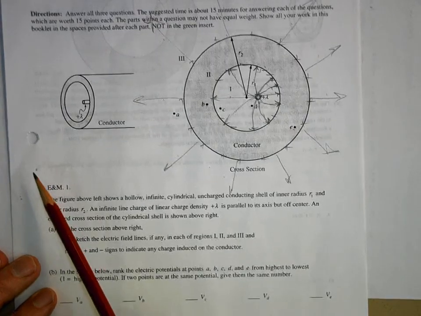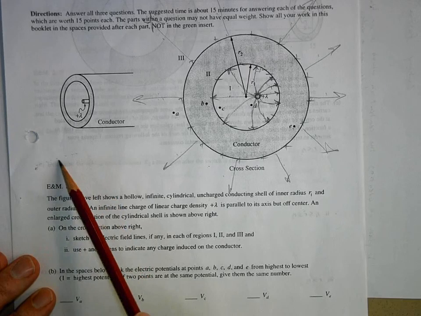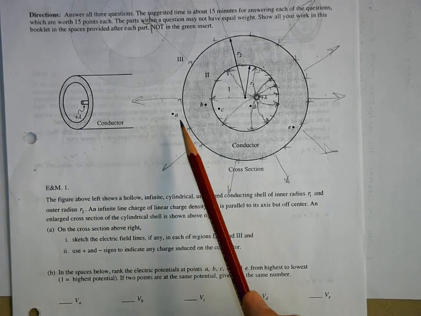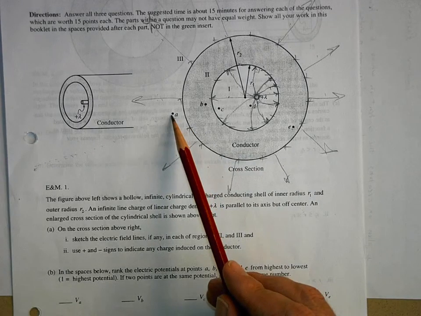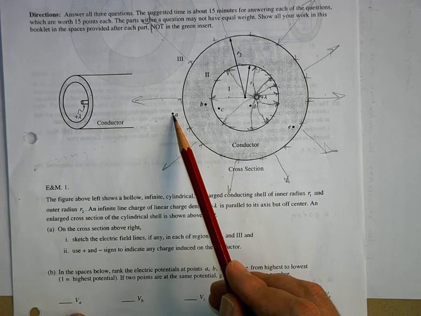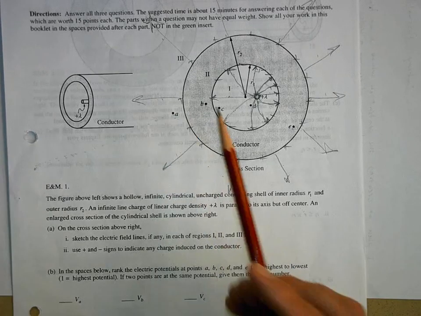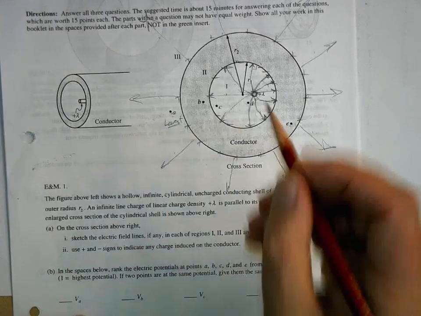All right. So I'm pushing this. Ooh, I'm gaining potential. I'm gaining potential until I get to A. And then A is going to have potential. So A is going to have the lowest potential. So this is the lowest.